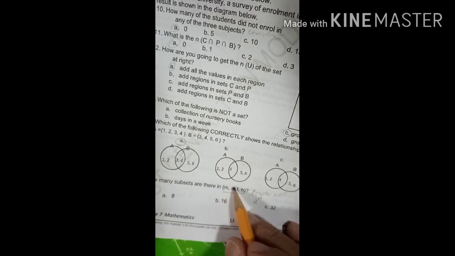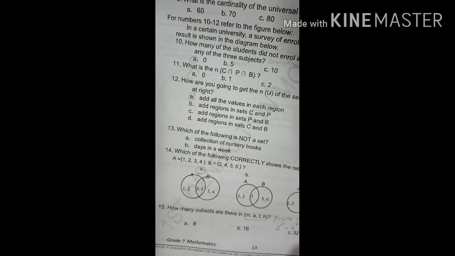Now, here our n, we have 1, 2, 3, 4. So, our n here is 4. So, that is 2 to the power of 4. That is 2 times 2 times 2 times 2. The answer is 2 times 2, 4 times 2, 8 times 2, 16. The answer is 16. So here is 16. Okay? Thank you.